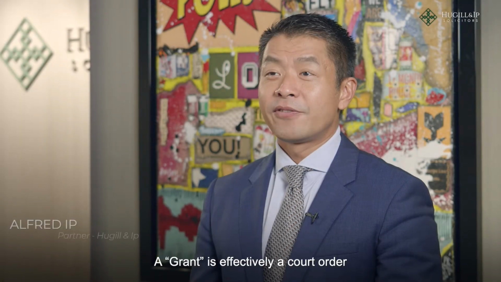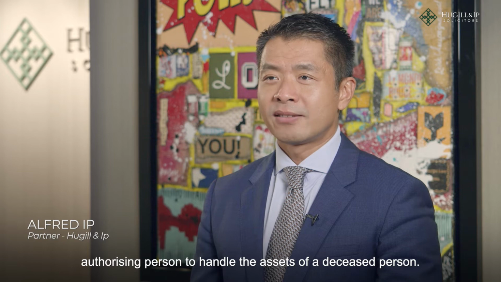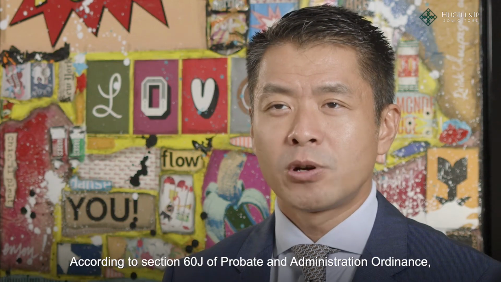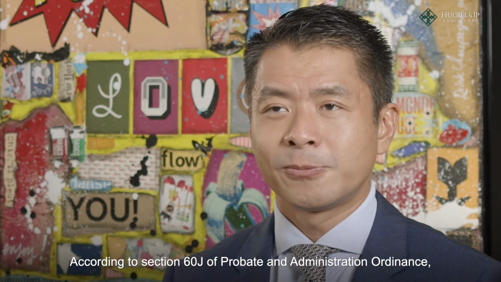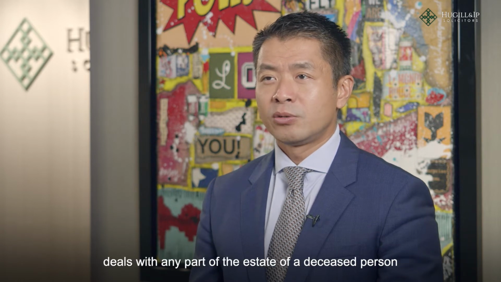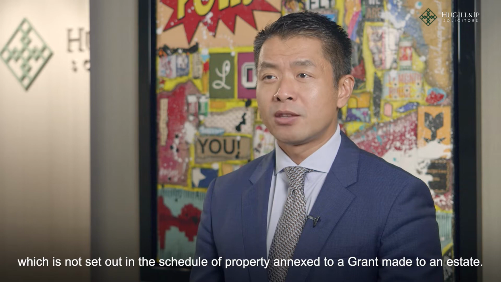A grant is effectively a court order authorizing a person to handle the assets of a deceased person. According to Section 60J of the Probate and Administration Ordinance, it is an offense if any person, without lawful authority or reasonable excuse, deals with any part of the estate of a deceased person which is not set out in the schedule of property annexed to a grant made to an estate.